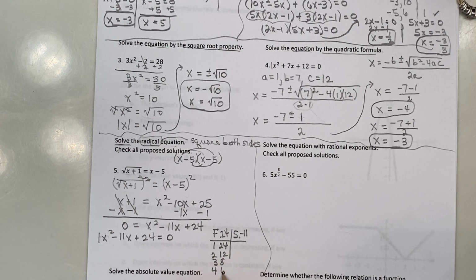In each set of factors, both the factors either need to be positive or negative to give us a positive 24, but because we want a sum that's negative, we want both of our factors in each set to be negative, and it looks like it's going to be negative 3 and negative 8 that's going to sum to negative 11.